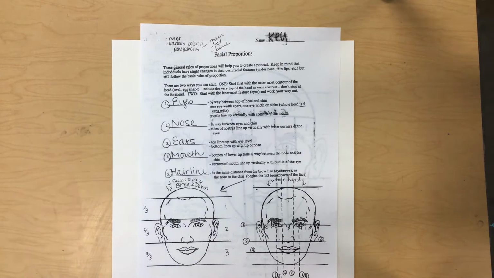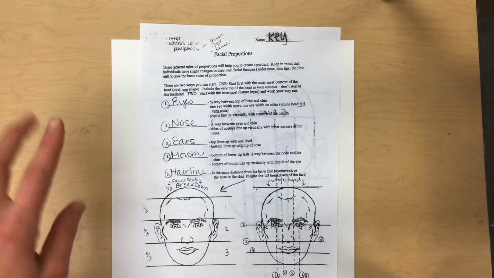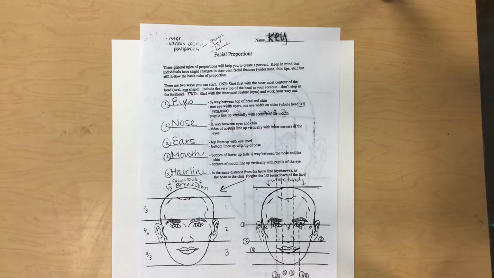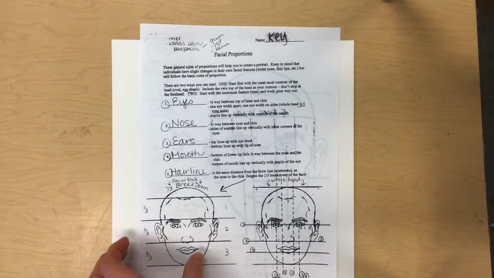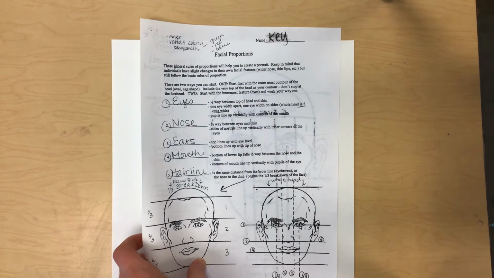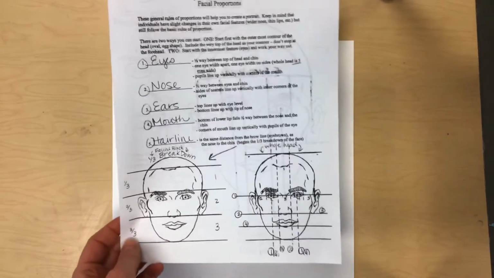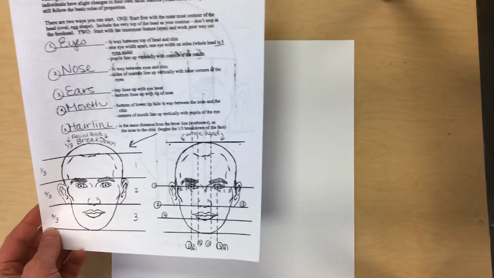Okay, so we are going to review these facial proportions. Last class we went over and talked about the different parts: eyes, nose, ears, mouth, hairline, and how they all line up with each other in horizontal line form or vertical form. So what I'd like you to do is draw along with me. We're going to have a little quick drawing demo or practice, I guess.